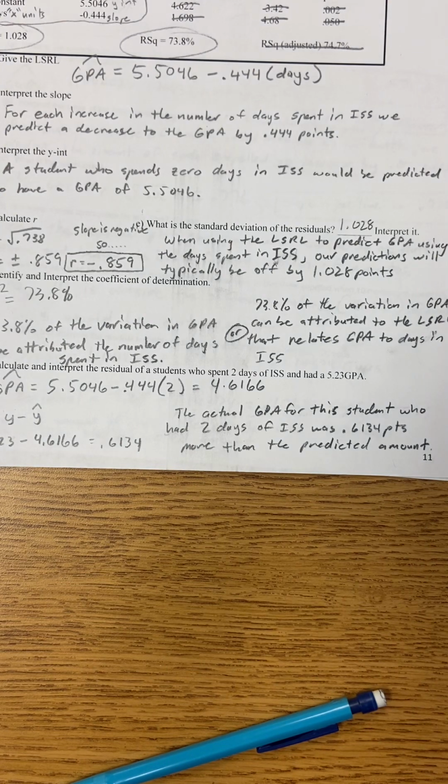So the actual GPA for this student, and maybe I should have said a student and gave him a name so we could have put in better context, but all we have is that context, so that's all we can do. The actual GPA for this student who had 2 days of ISS was 0.6134 points higher than the predicted amount.